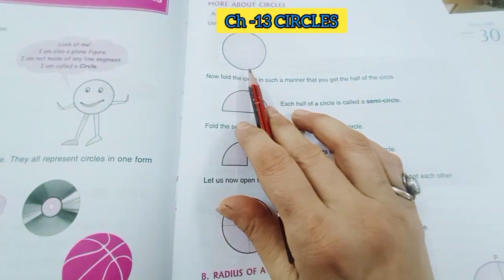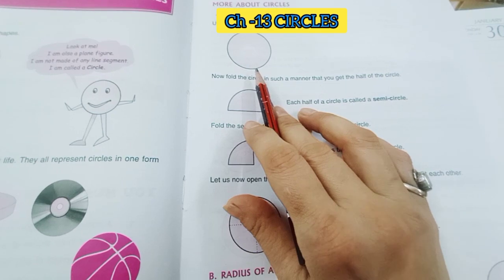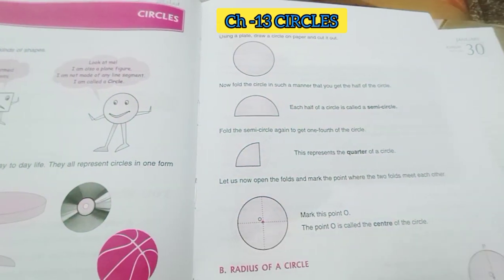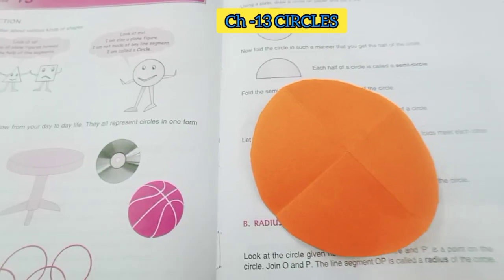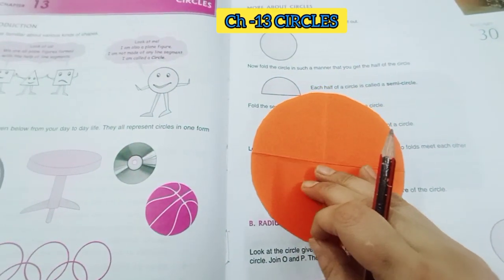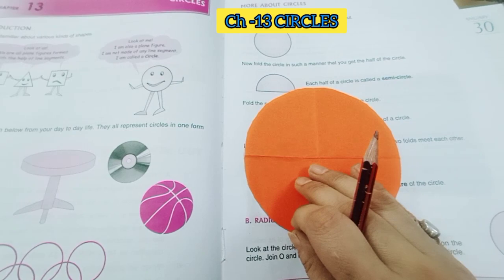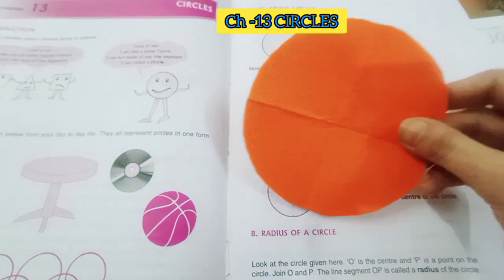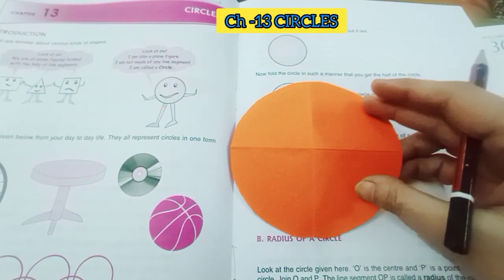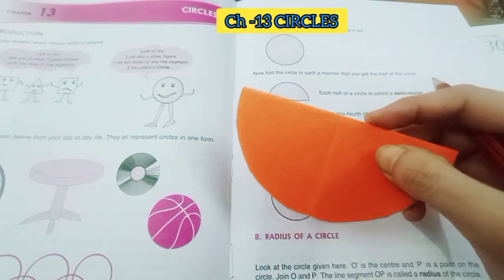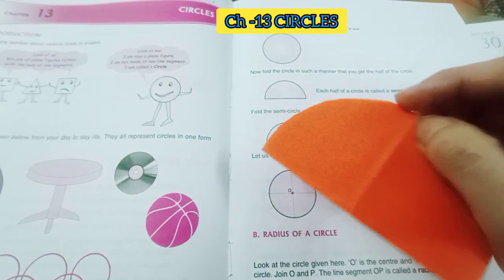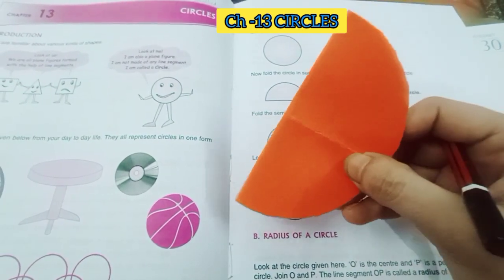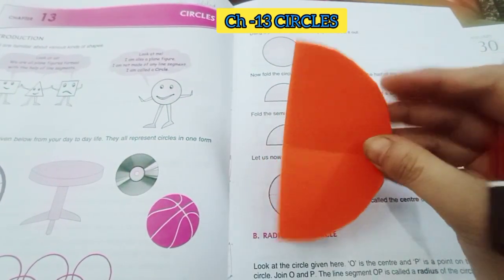Now, here are some elements of a circle. For this, we will do some activity. So, draw a circle on a piece of paper. This is a circle on a piece of paper. Then fold it in half. Its corners should be covered equally, so it becomes half.